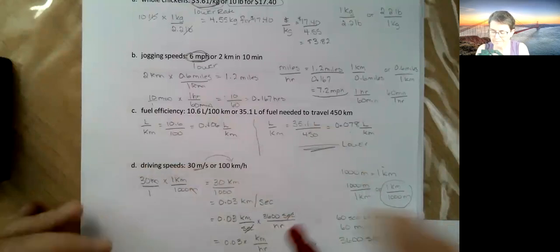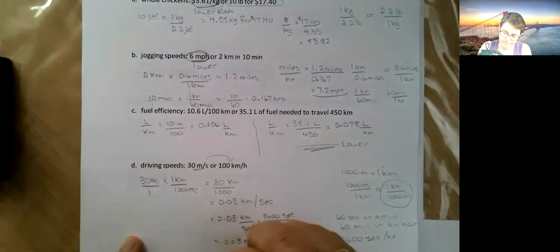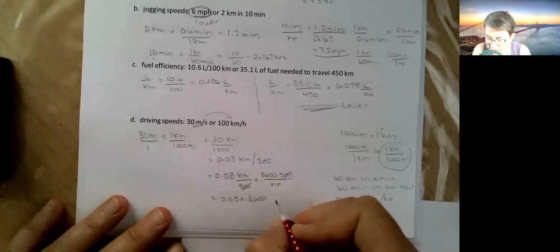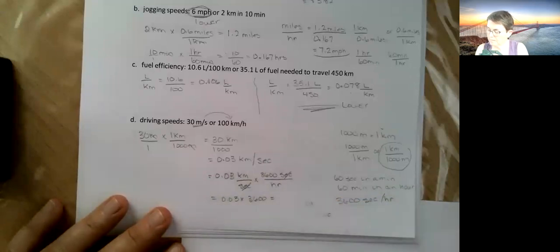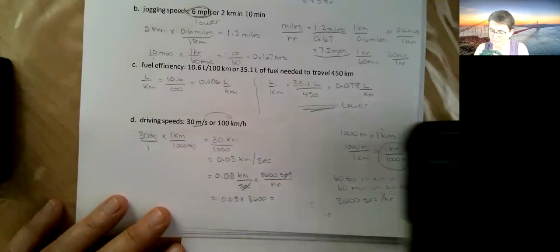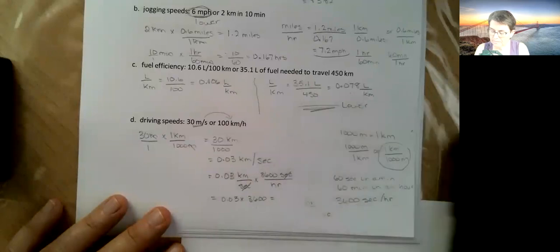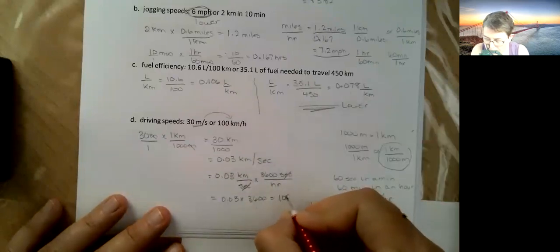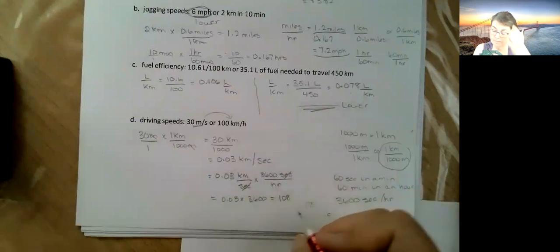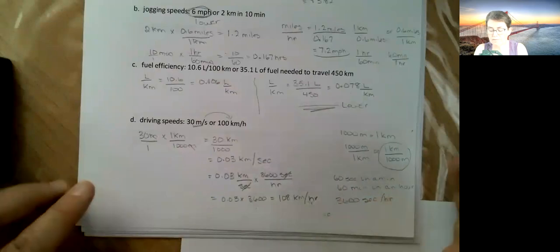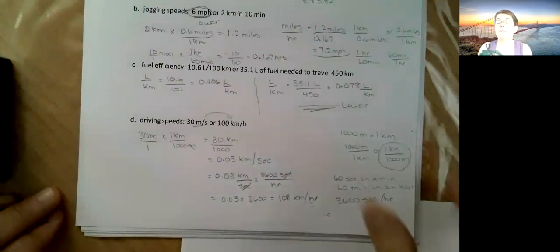Times, goodness, camera. 108 kilometers per hour.